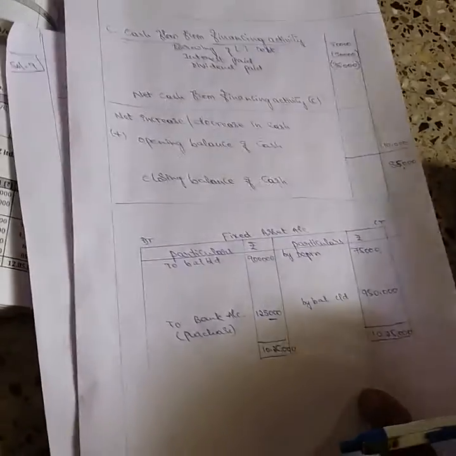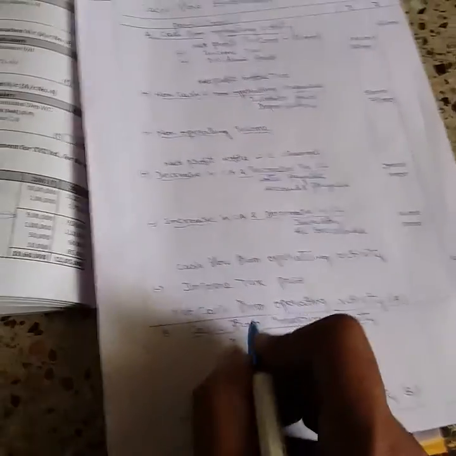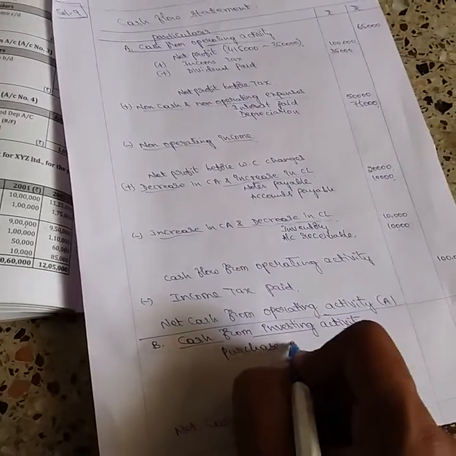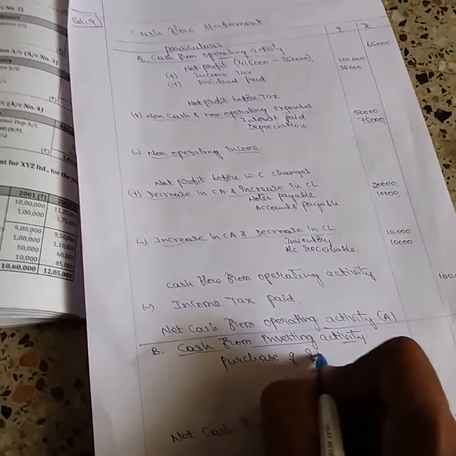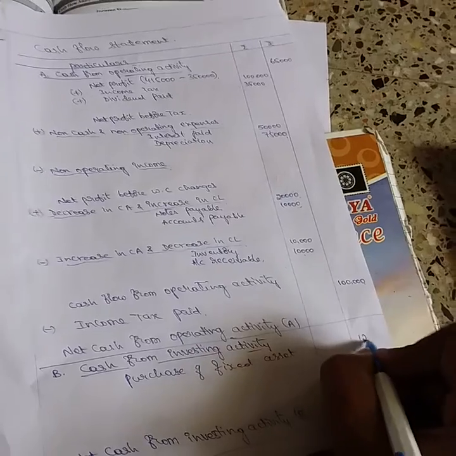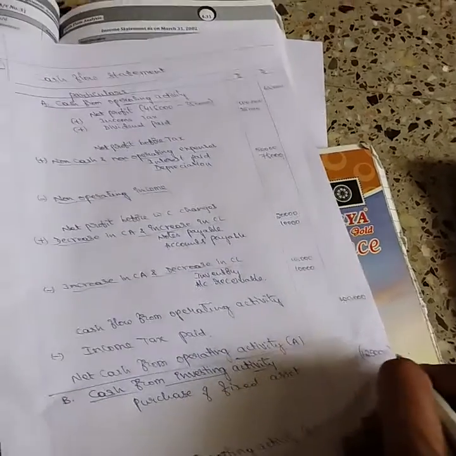So 1,25,000 should be shown in investing activity as purchase of fixed asset. It is an outflow of cash.